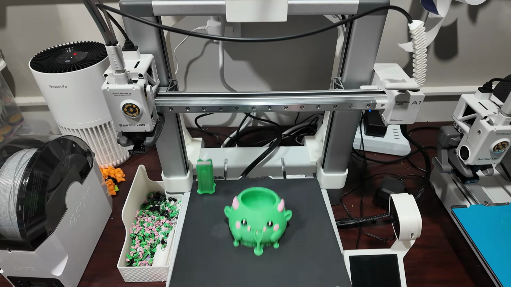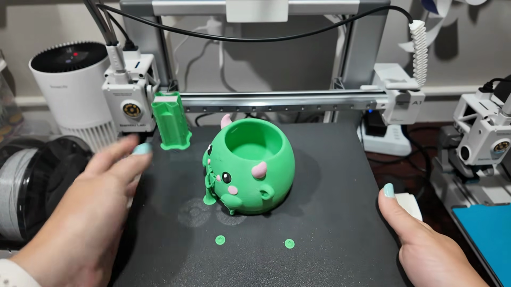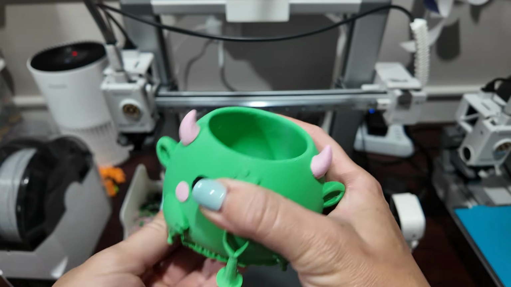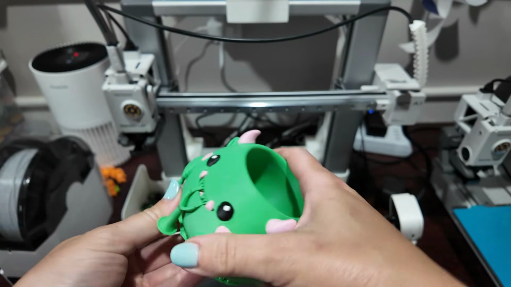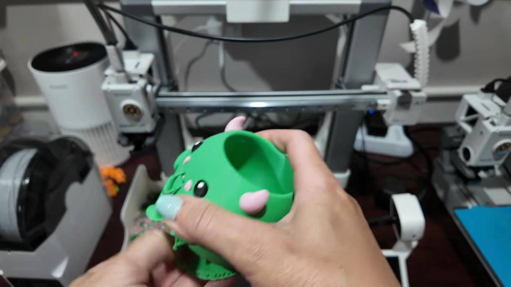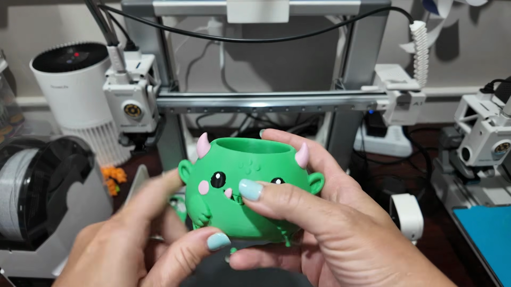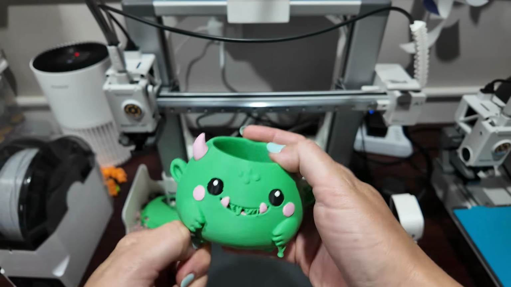Good morning. We have our little planter buddy done here. So let's pop him off the tray and see how he is. Got some supports all around the base. I guess he didn't sit exactly flat. That's okay. I'll clean out his mouth after because that will take a couple minutes to do it properly.